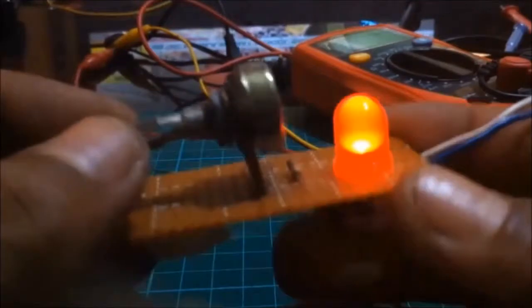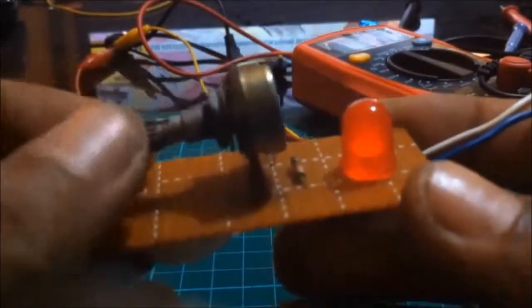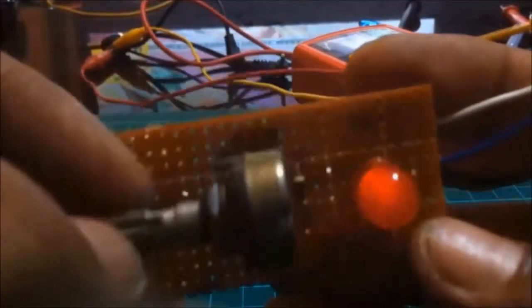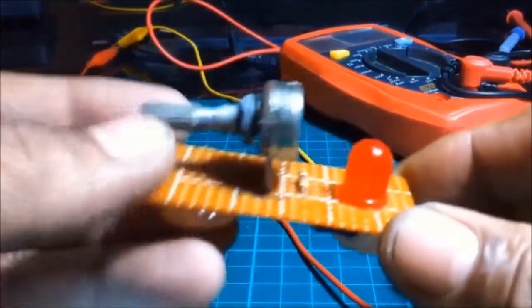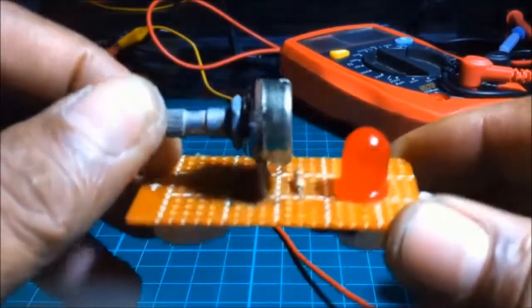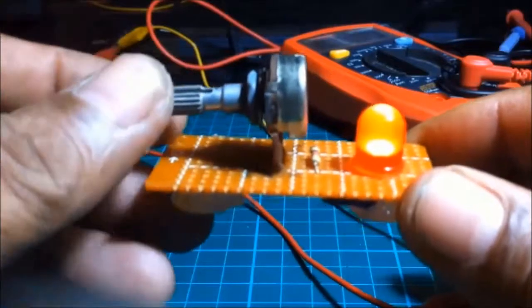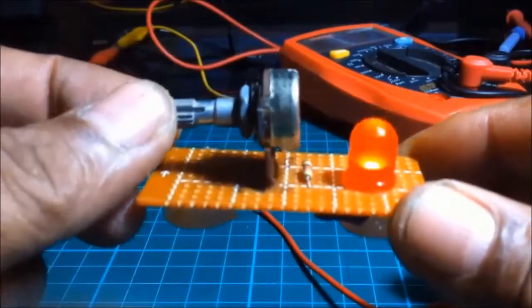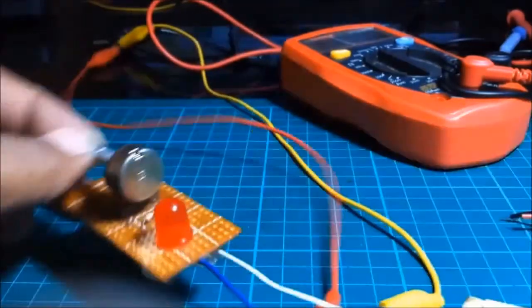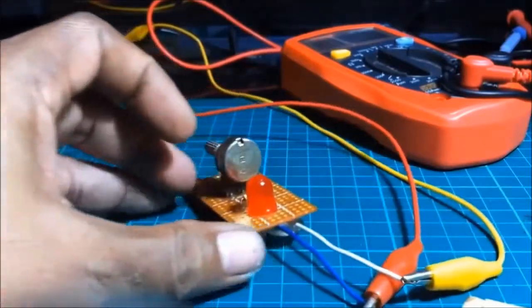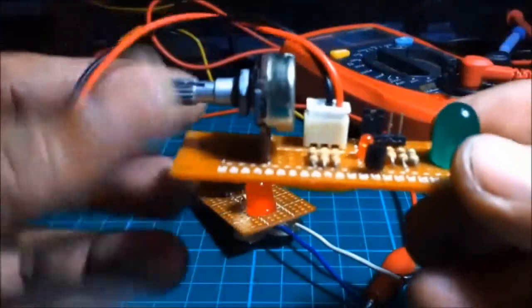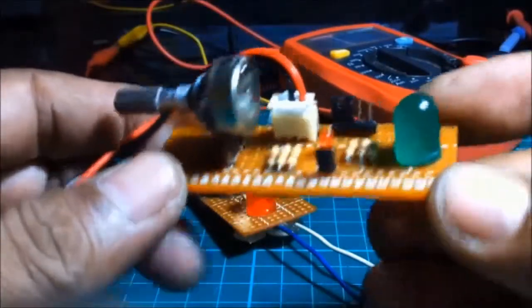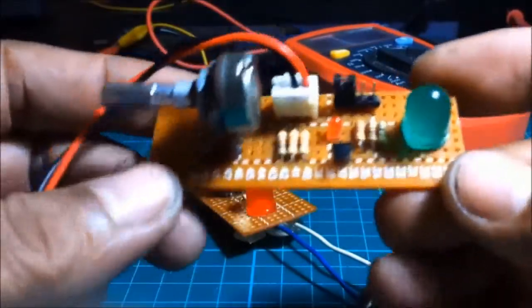What seems to be the problem here with my old design? It is not fully turned off. So I decided to make a new circuit. And now we have here our new module. This is a dimmer switch using a transistor.